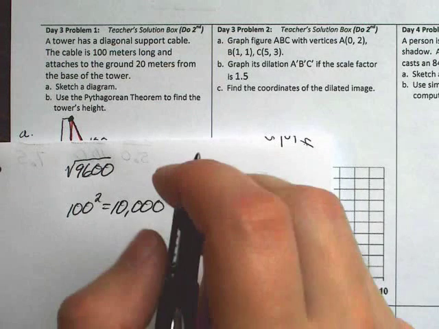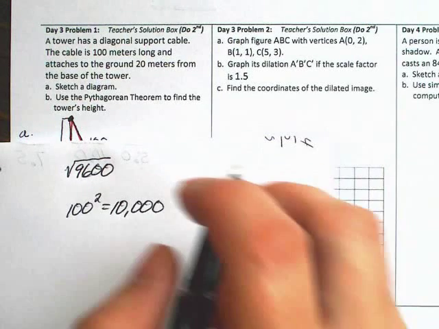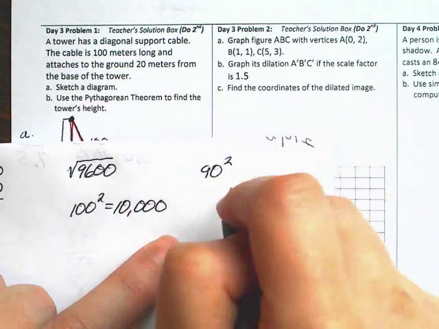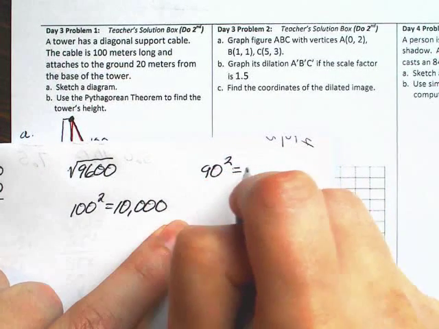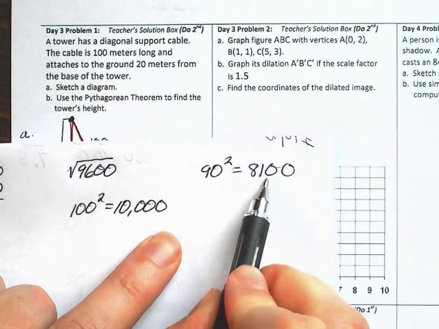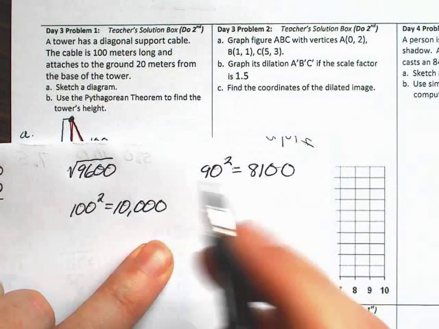Is it 90? Maybe 90. What is 90 squared? Well, 90 squared, 9 times 9 is 81 with 2 zeros. No, that's too small. Maybe it's 95 squared.